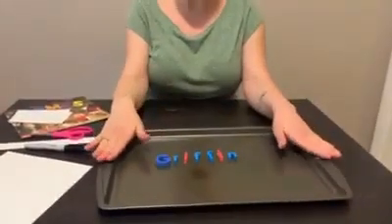Today, what you will need are really just a piece of paper, some scissors, and a marker or a pen. Optional is magnetic letters and a cookie tray. Oh, I'm sorry, you'll also need a book or something with printed words on it.